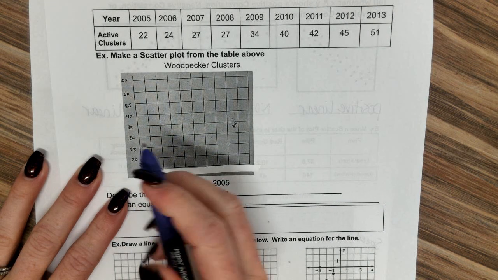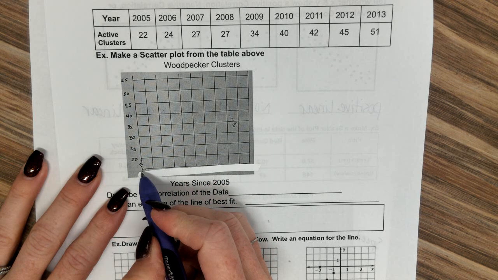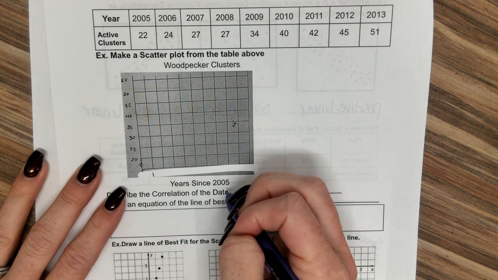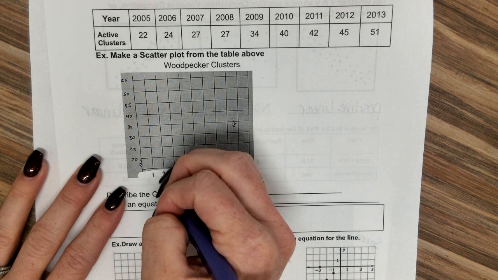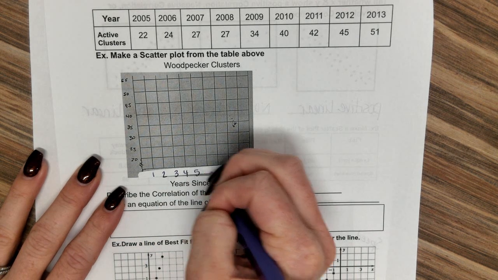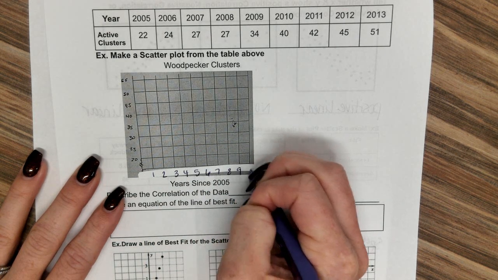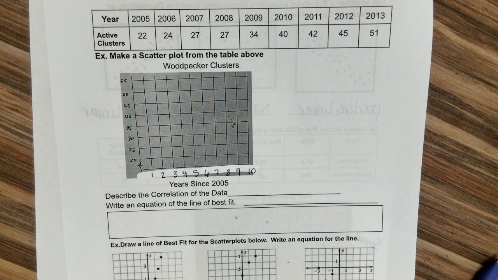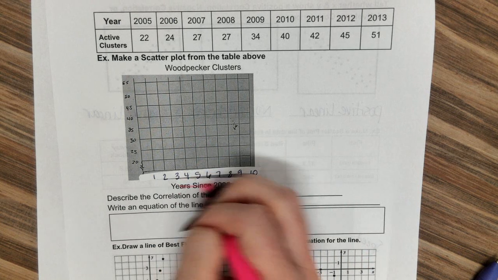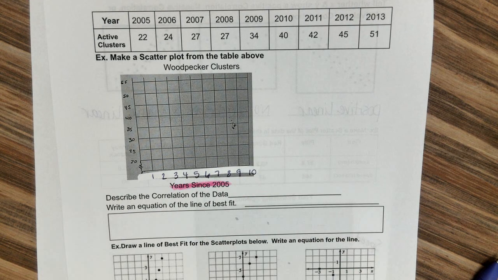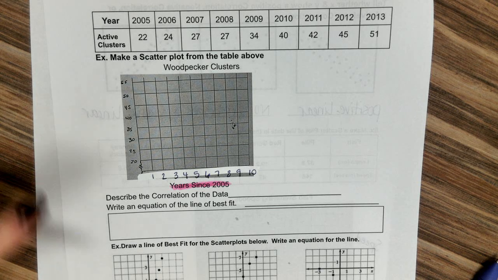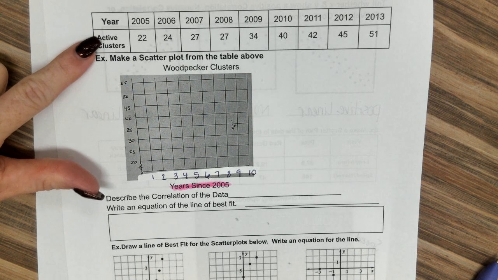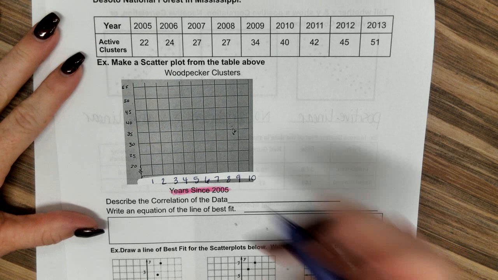So on the x-axis, it's years since 2005. So if you would, just mark those numbers out. You don't have to have white out like me. So this would be 0. This would be 2005. This would be 1 year since 2005. 2 years, 3 years, 4, and so forth. And the reason I know that is because they put years since 2005. They told me that's how they want it labeled. Yes? And on the y-axis, what are we going to put? Our active clusters.